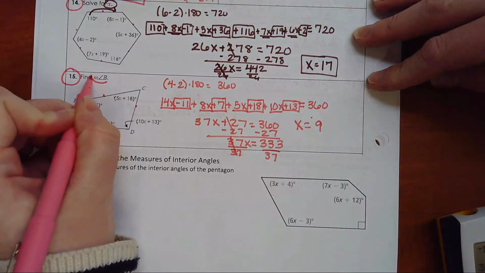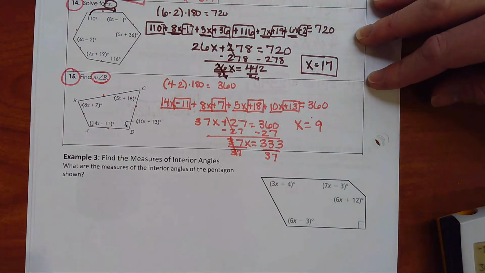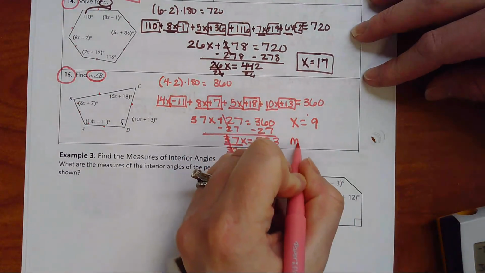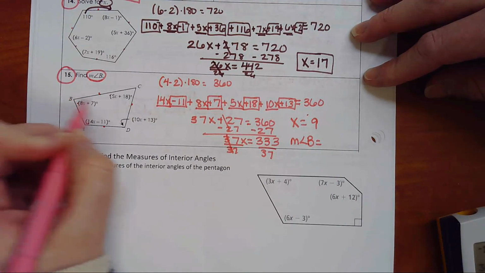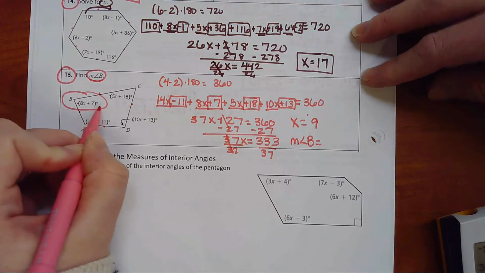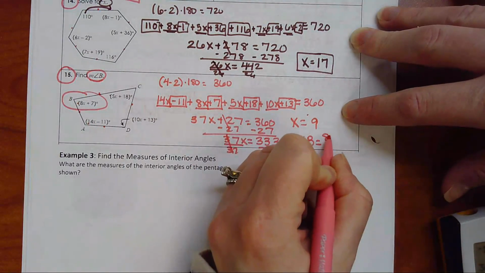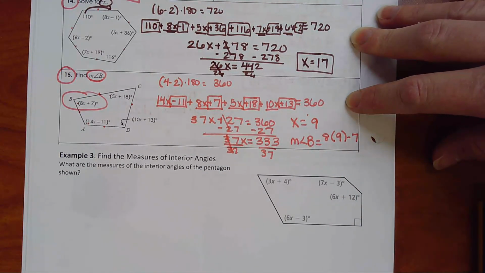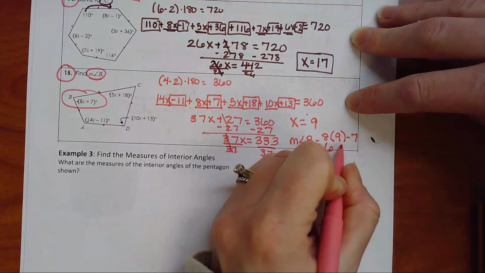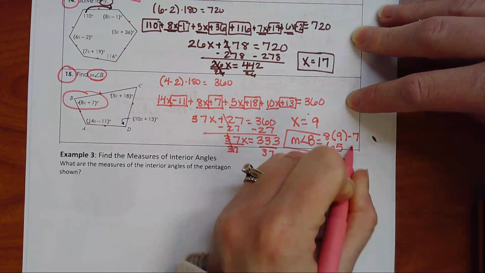But again, that's not what they're looking for. They want the measure of angle B. To find the measure of angle B, you now need to take that 9 and plug it in, only to angle B. So x is 9, so we're going to do 8 times 9 minus 7. 8 times 9 is 72. 72 minus 7, we find the measure of angle B to be 65 degrees.